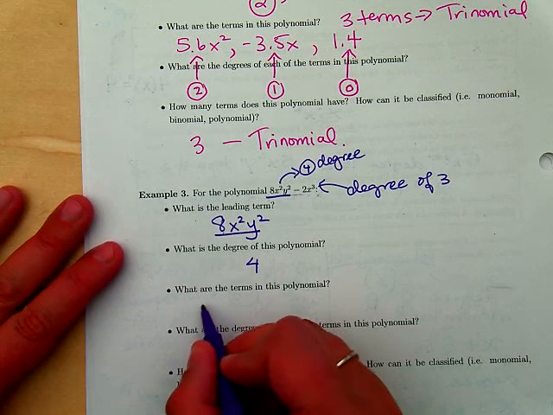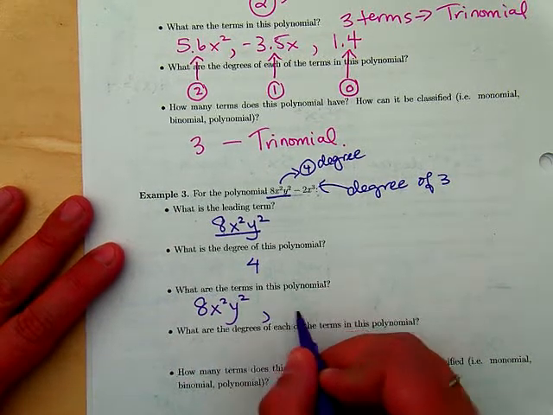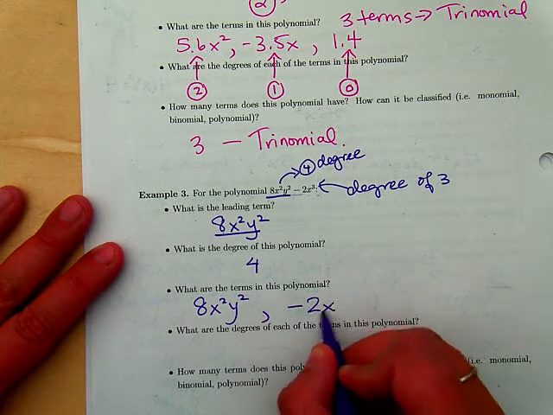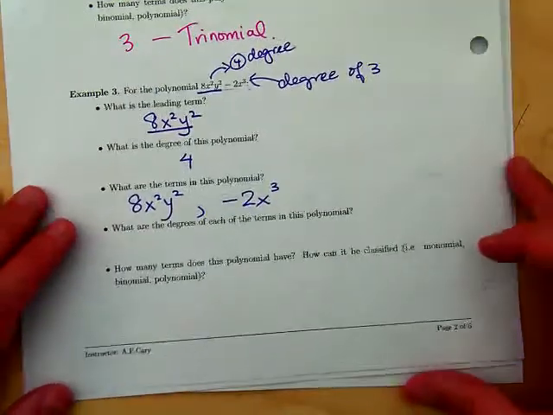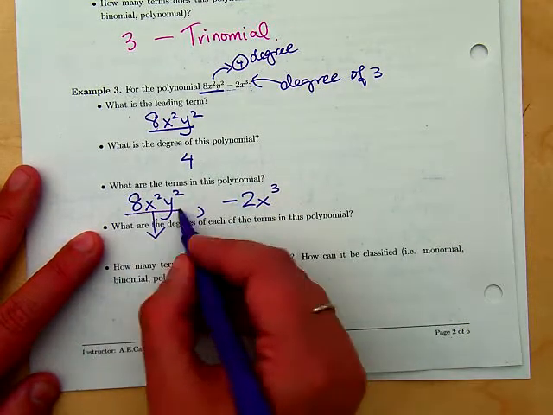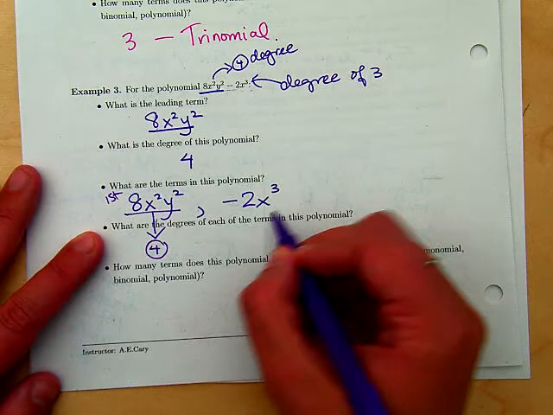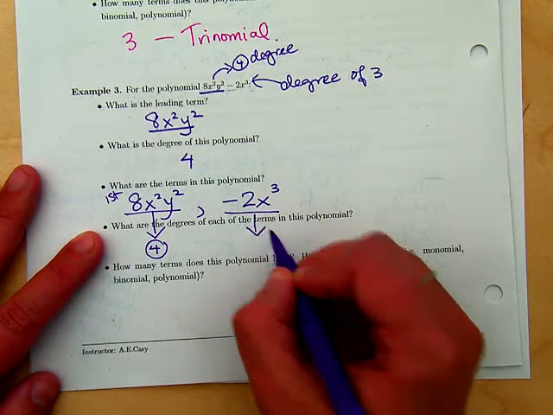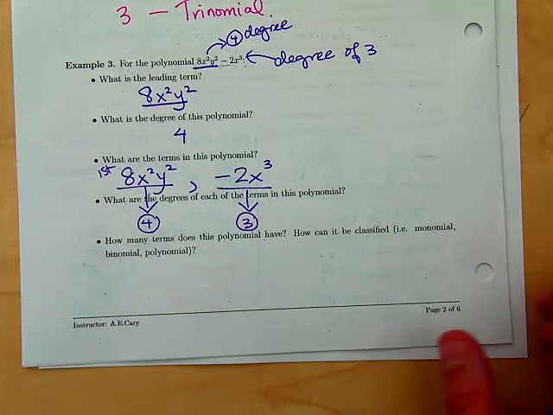The terms would be 8x squared y squared is one term. The second term is negative 2x to the third. What is the degree of each term? The degree of the first term is 4. The degree of the second term is 3. That's how we know we have it in order.